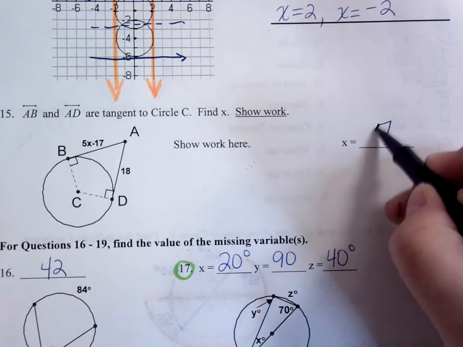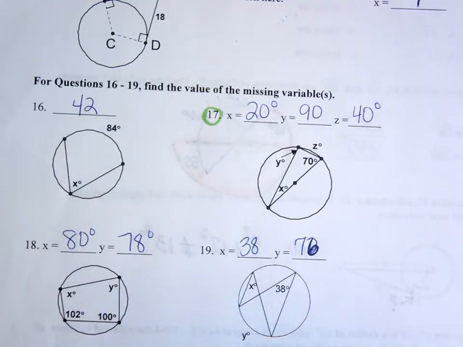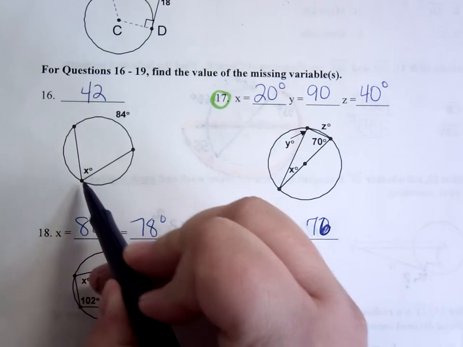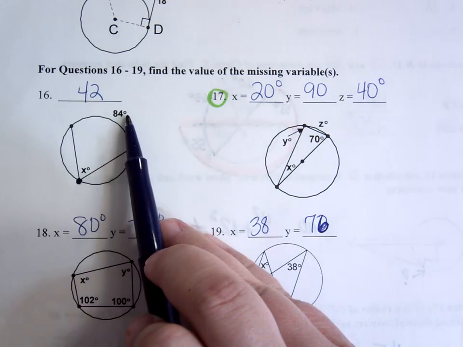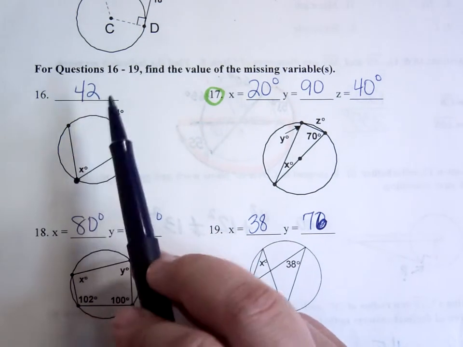Number 16, remember with angles, basically the rule is outside, inside, on. This vertex is on the circle. So the angle is going to be half the arc, 42. Most people got that one just fine.